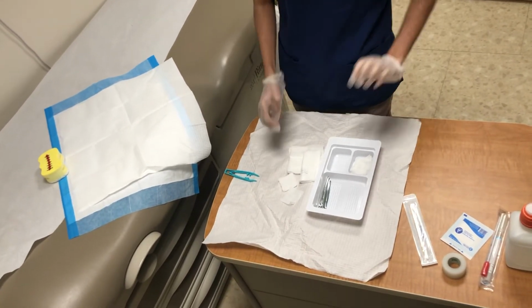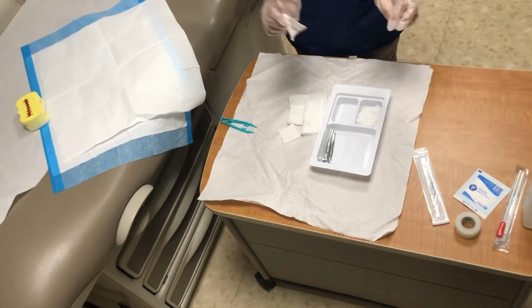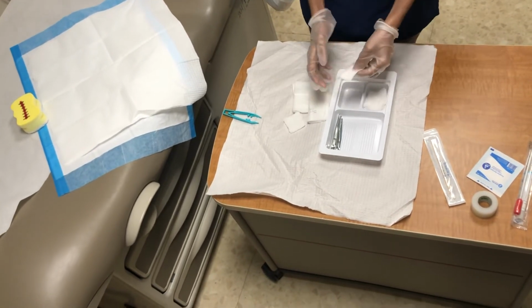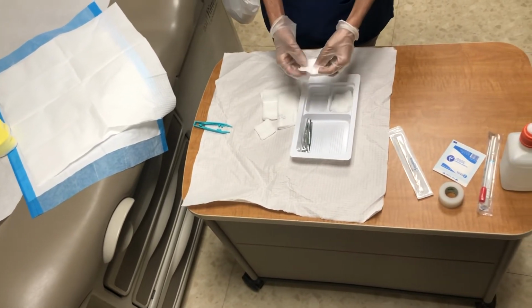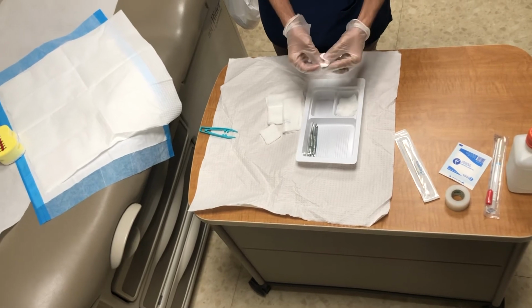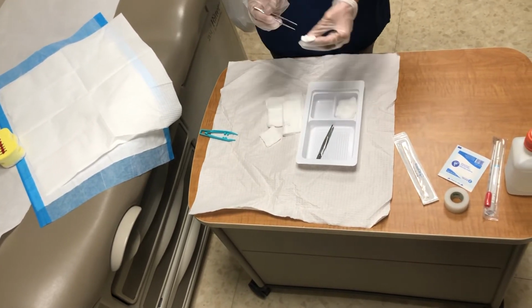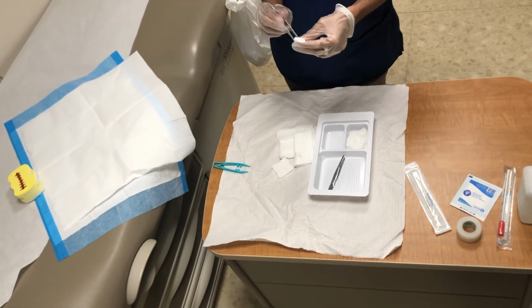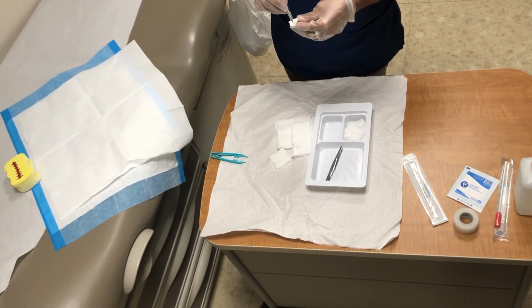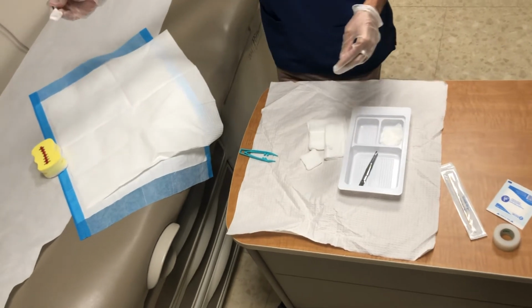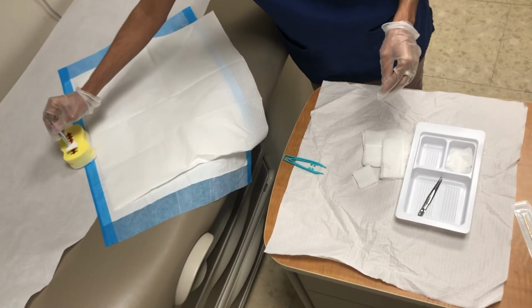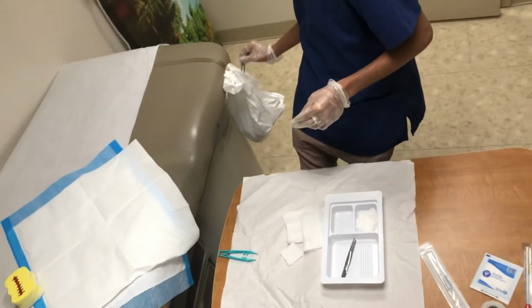And now that I have my solution here, I'm just gonna soak that. I'm gonna make it into a dumpling. I'm gonna squeeze it out. I'm gonna use my sterile forceps, and I'm going to clean the wound from least contaminated to the most. That's from the middle, top to bottom. And I'm gonna put that in my garbage.